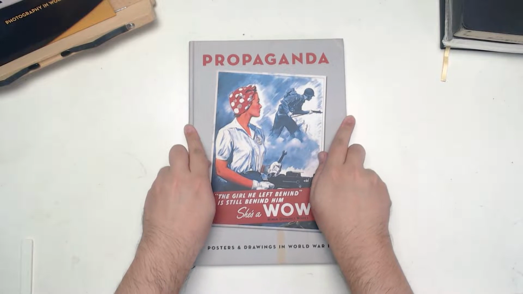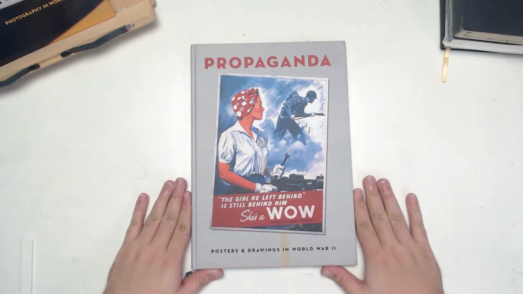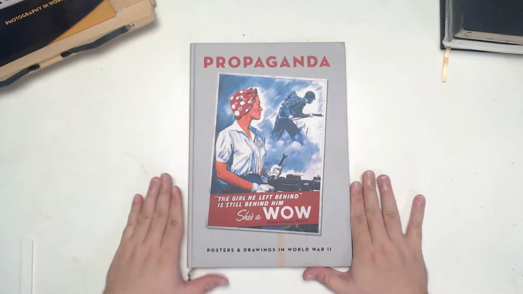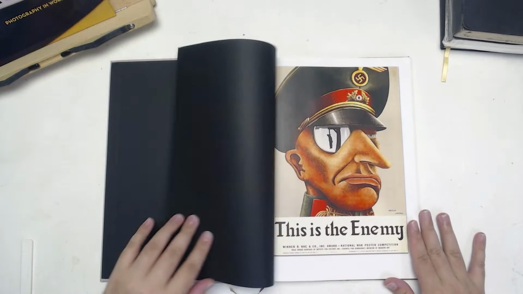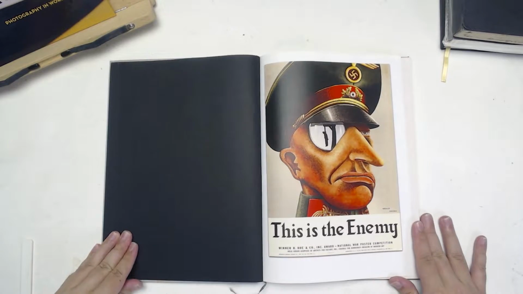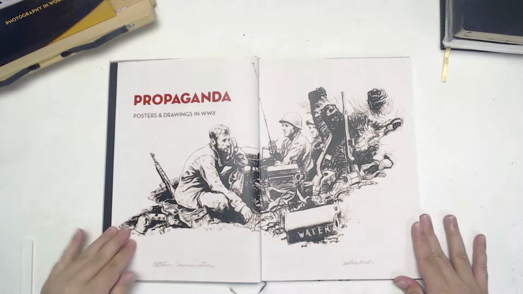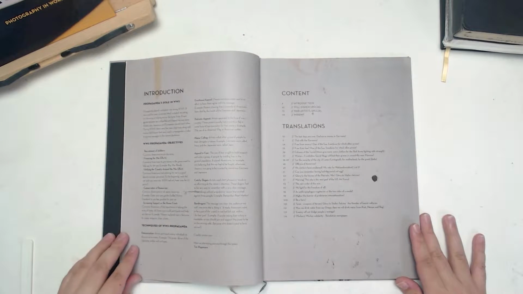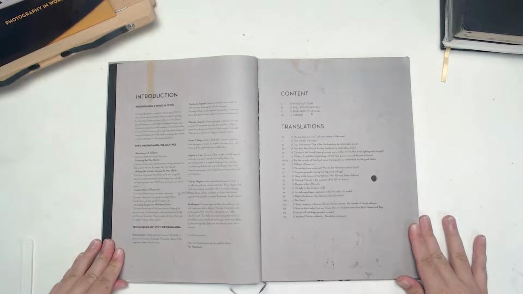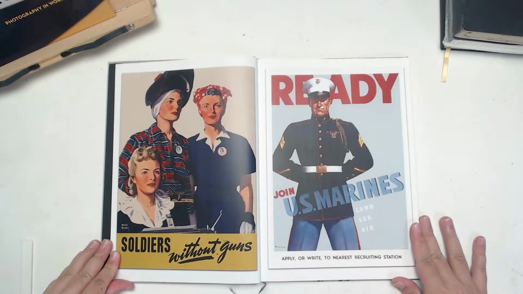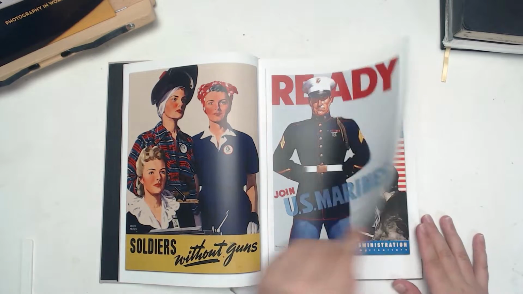I thought to do a quick book flip through once again, and this is dealing with propaganda, posters, and drawings in World War II. This was acquired during a Kickstarter many years back, and I believe that there are a total of 4 books that deal with propaganda. 2 books are photographs during the war, and the other 2 are art and posters, propaganda, and drawings during the war.